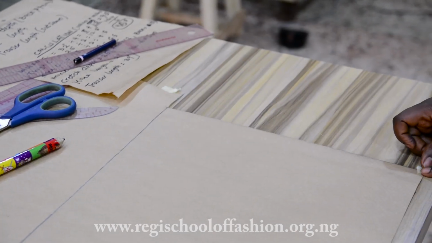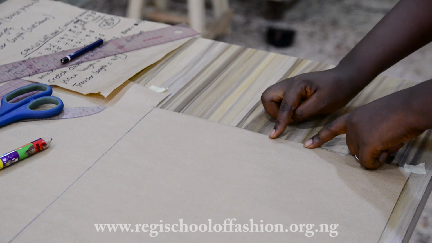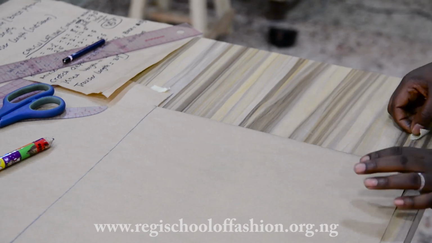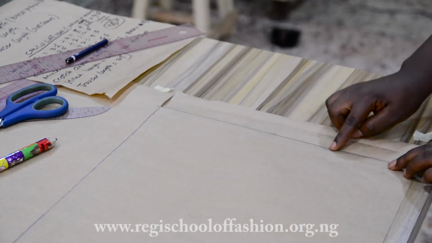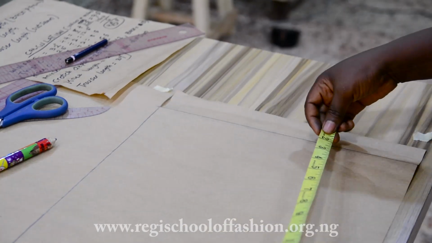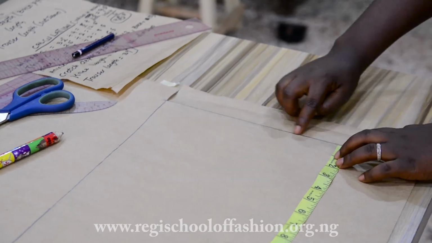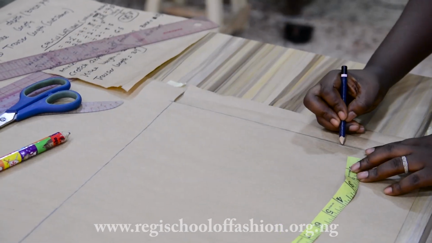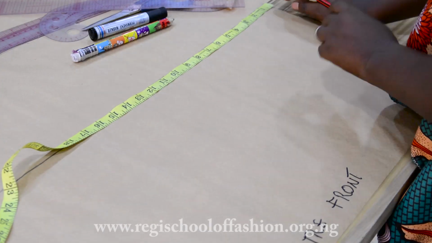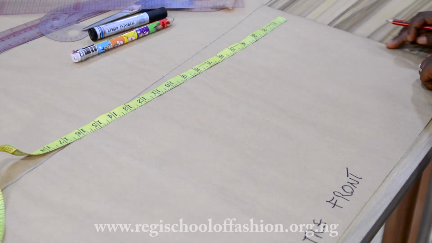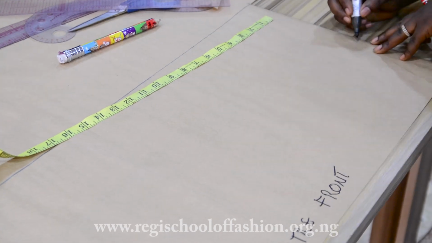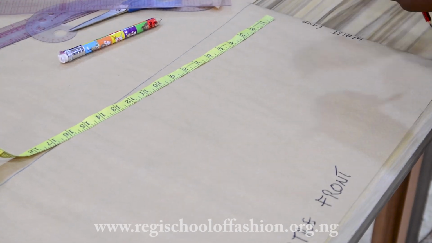So all the vertical measurements will be taken from this edge. But if you know you can cope by taking it this way, you can just leave it. Then start taking all the vertical measurements on this line, on this 2 inches line. So I will start taking all the vertical measurements from this edge. This edge is the waistline. So I will label it as waistline.